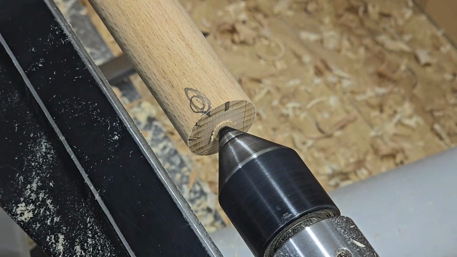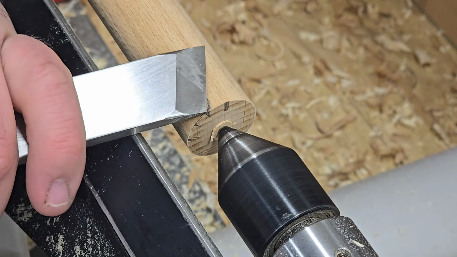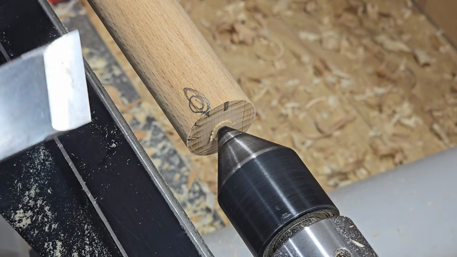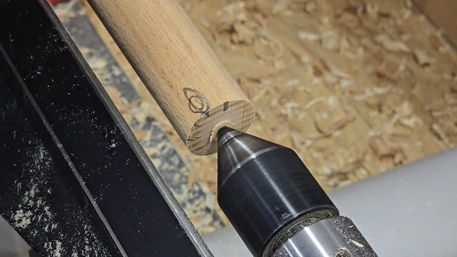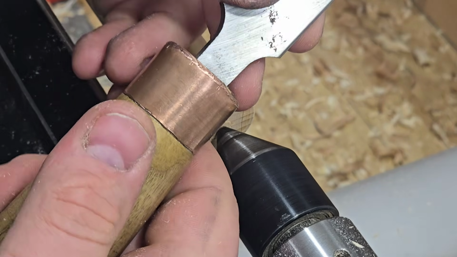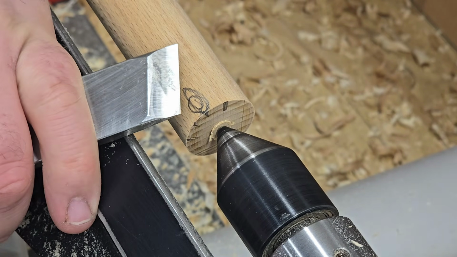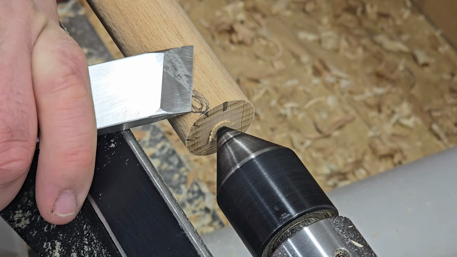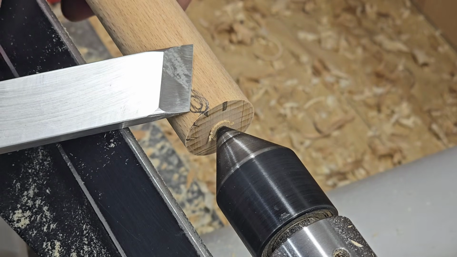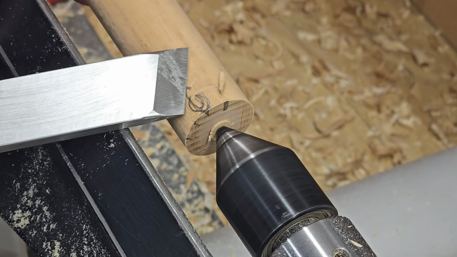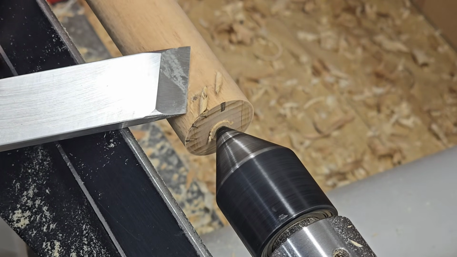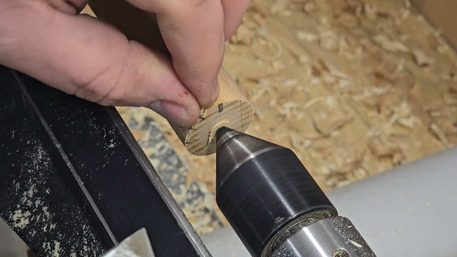So when I position the skew here, now you can see I'm slightly over, so I'll drop down the rest. So when I position the skew, the end of the handle goes up against my body and I hold it here near the ferrule and left hand goes on top of the tool. When I position here at around 45 degrees to the downcoming wood, you can see where I'm cutting at that 11 o'clock position.